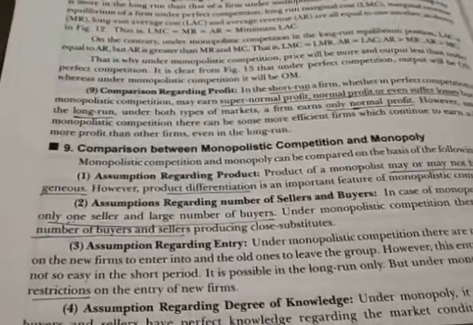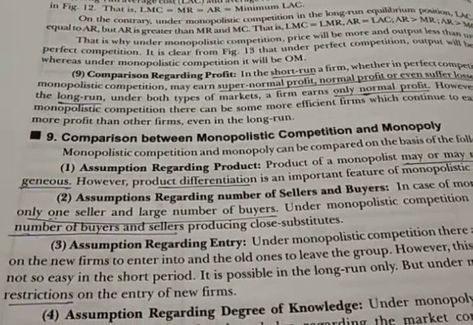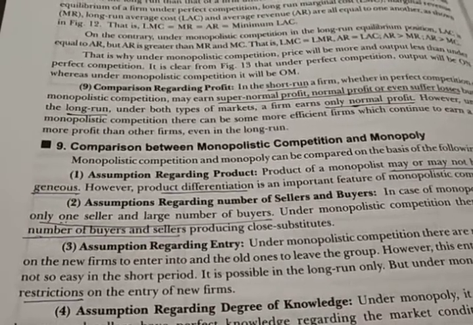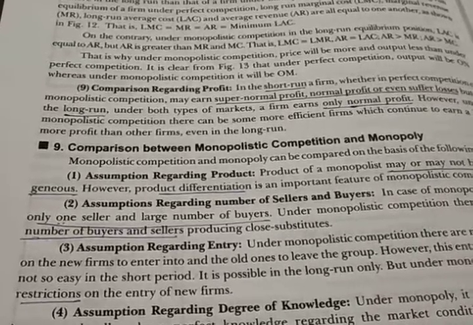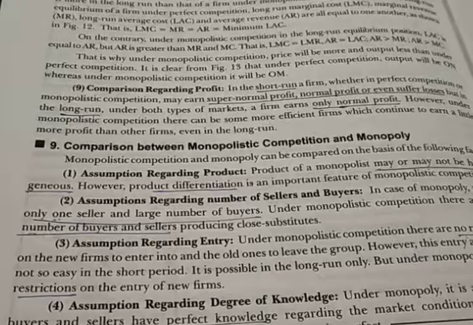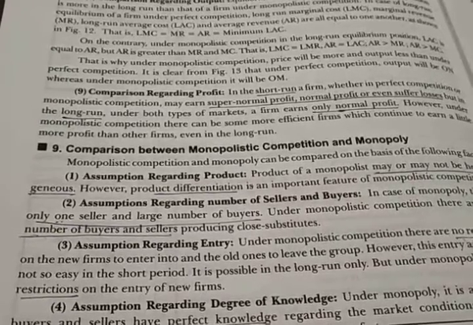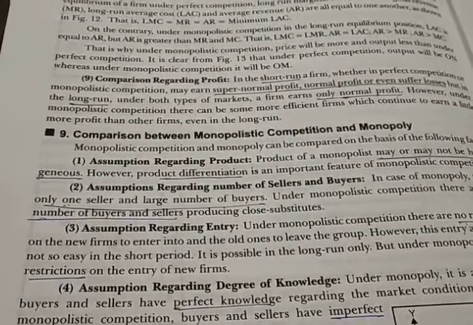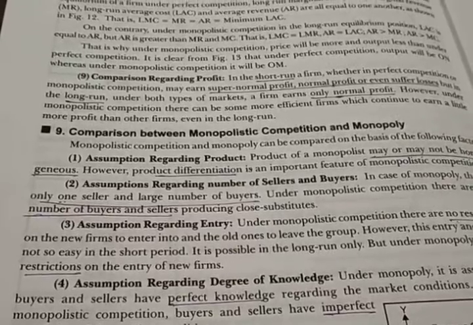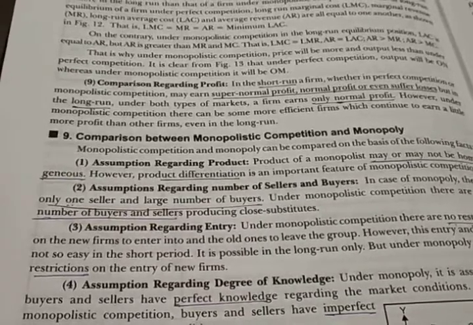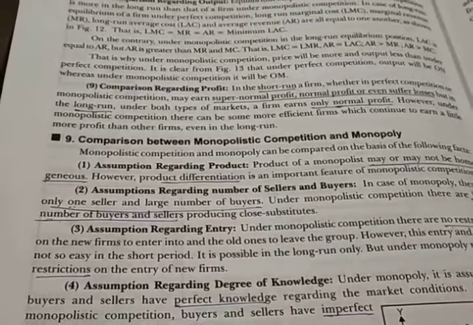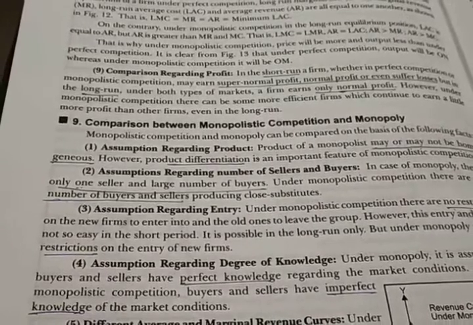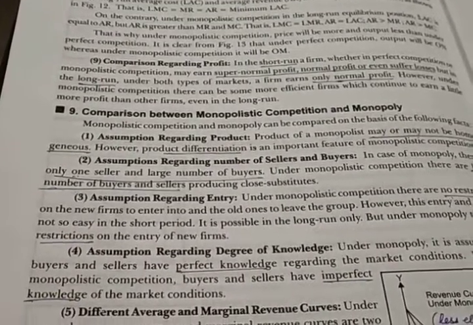Now talking about the assumption regarding product. In the market of monopoly, the products may or may not be homogeneous. But in the market of monopolistic competition, the products are always differentiated. That is, different varieties of products are produced. Then, assumptions regarding number of sellers and buyers. Now, in the market of monopoly, there is a single seller, but there can be a large number of buyers. Whereas in the market of monopolistic competition, there are a large number of buyers and sellers.